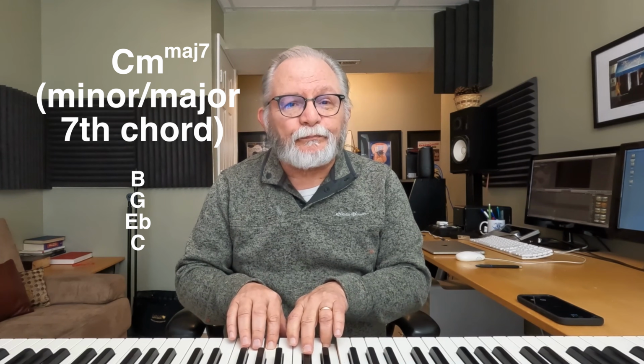All right, let's do one more. This one, we're going to leave this major 7th note on top, and we're going to lower. Remember, the bottom part of this chord is a triad. Lower it half a step. And now we have what's known as a minor major 7th chord.